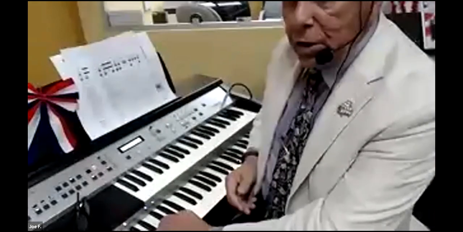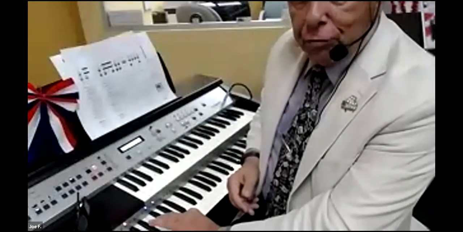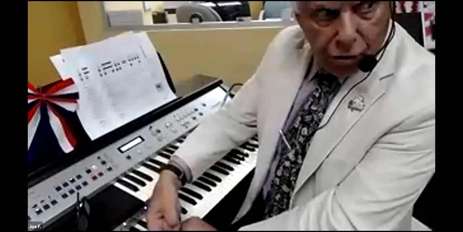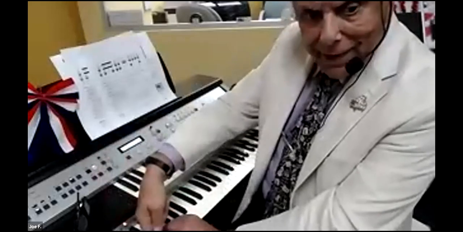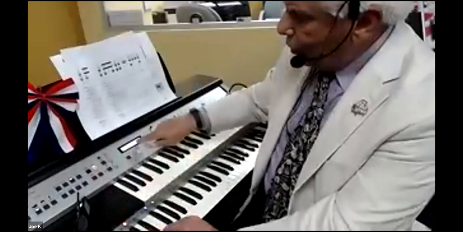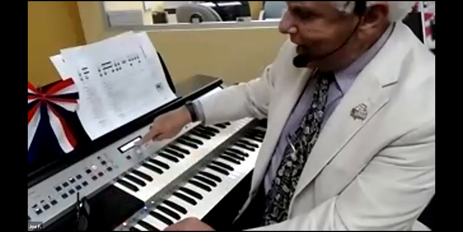So make sure when you're playing chords that you release the previous chord before playing the next one. And the window will tell you if you made a mistake.